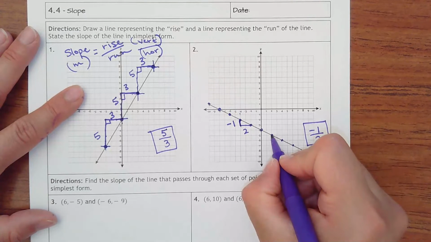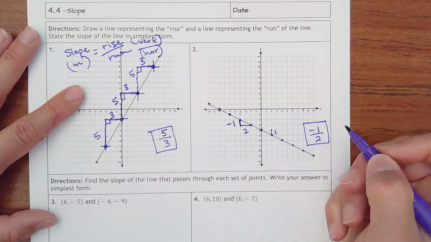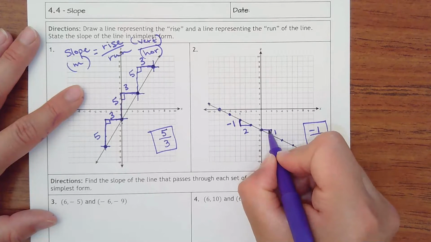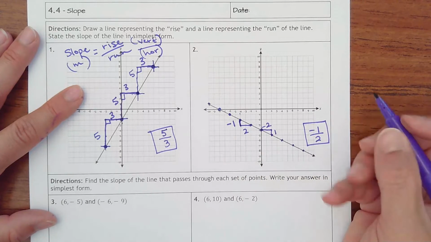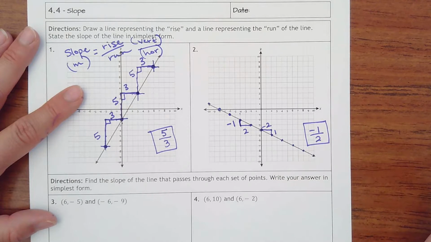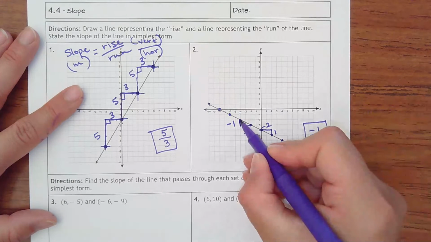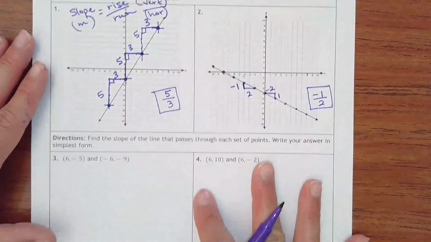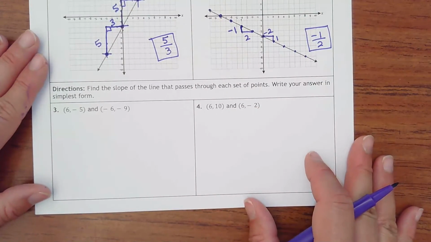Now, if you would have picked a point and you go up 1, you would make that positive, but then going left 2 would be a negative. So you would get still a -1/2. That to me is so backwards. Go left to right and you'll always be consistent.